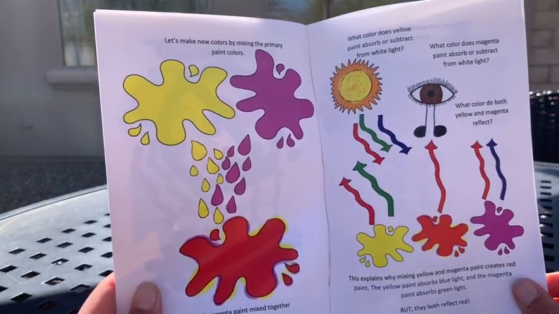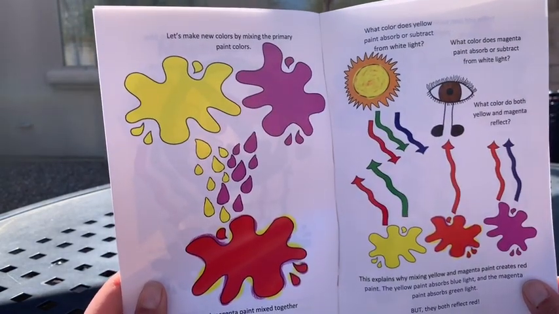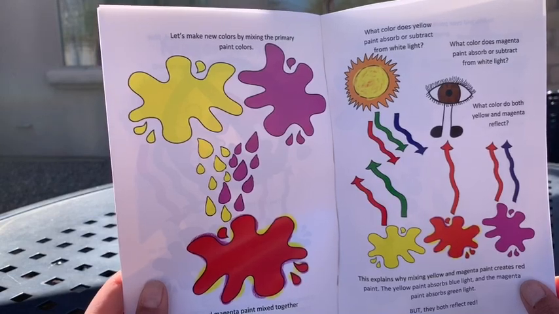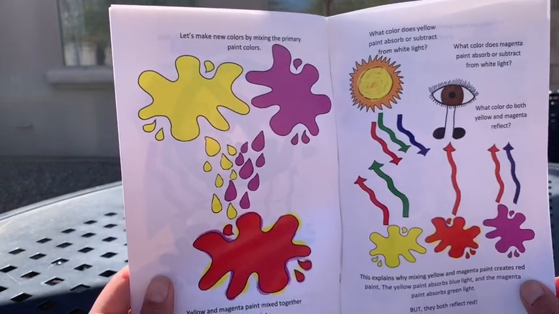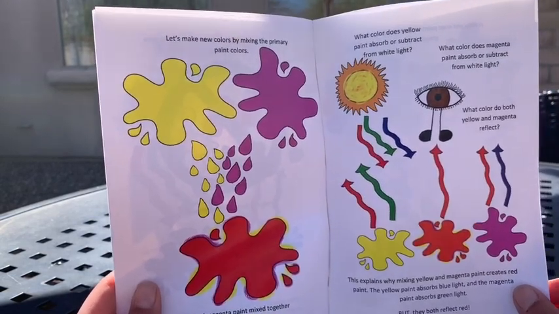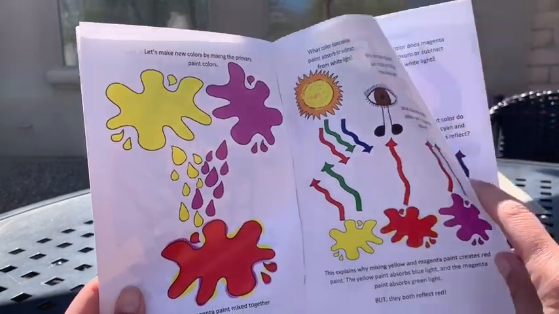This explains why mixing yellow and magenta paint creates red paint. The yellow paint absorbs blue light and the magenta paint absorbs green light, but they both reflect red.